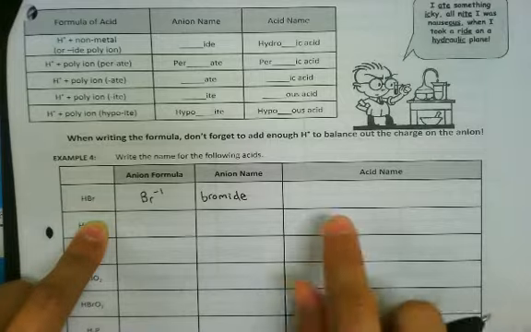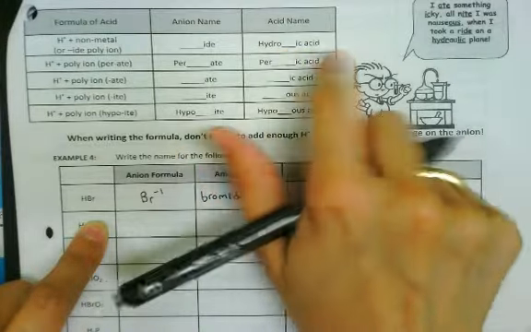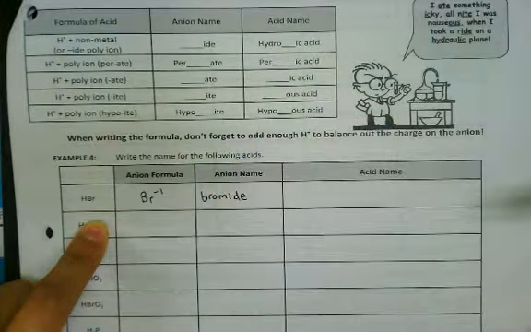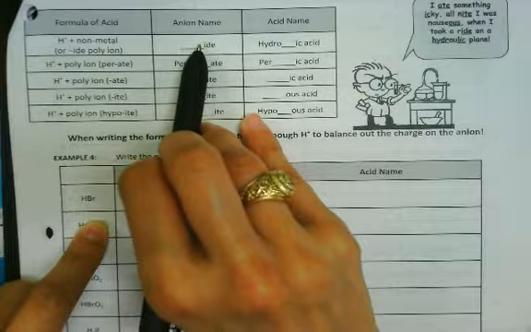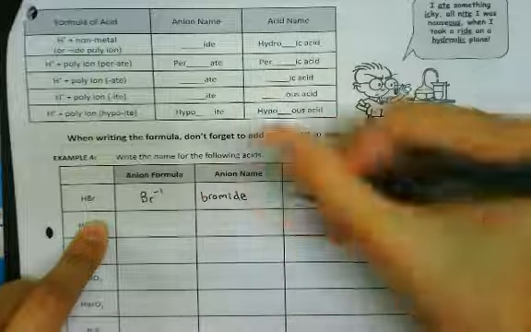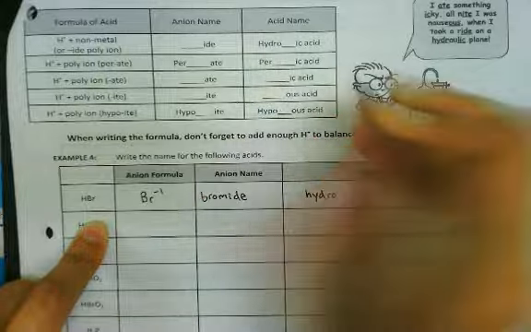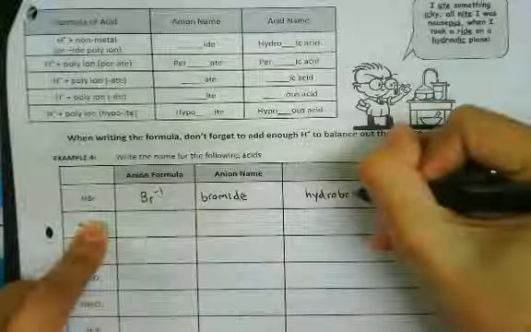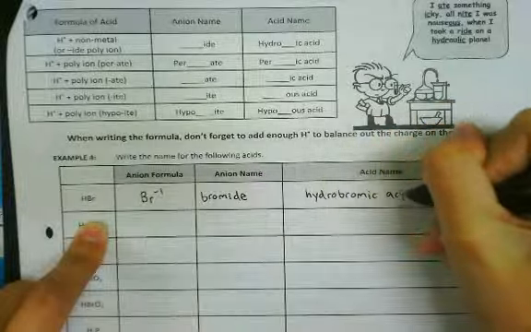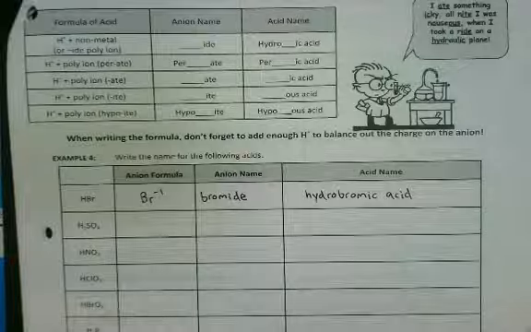And so we would use the general guidelines for an "-ide" anion, which is that this would be a hydro-ic acid, so this would be hydrobromic acid. Okay?